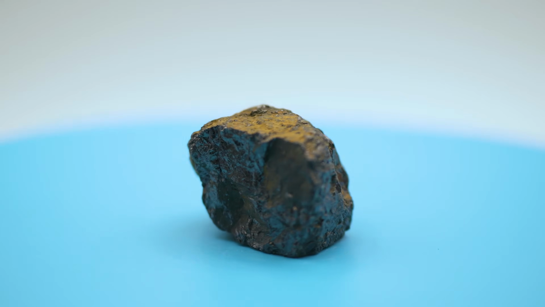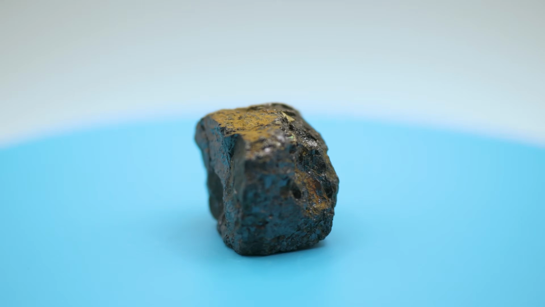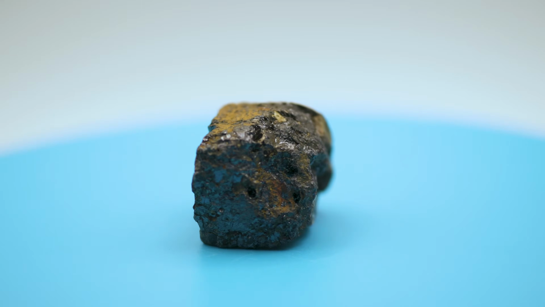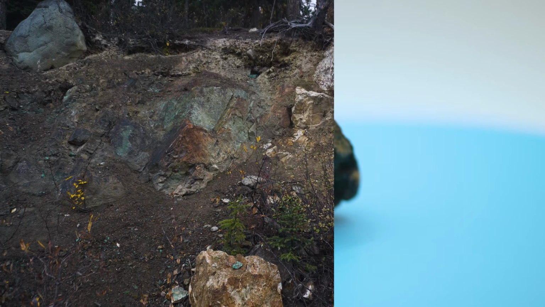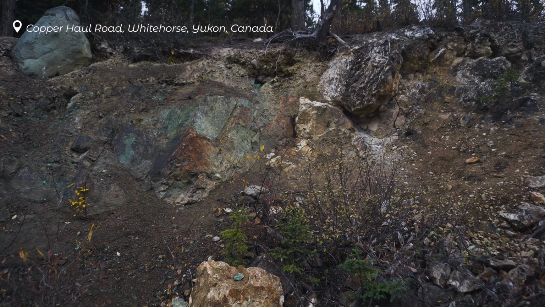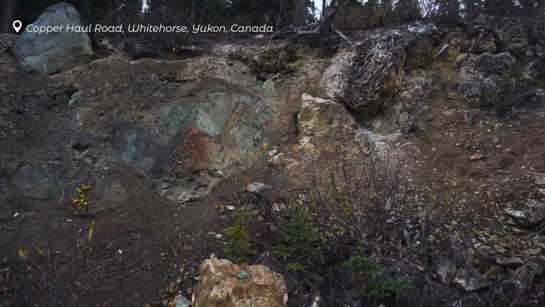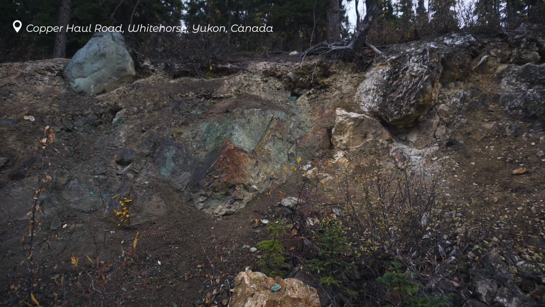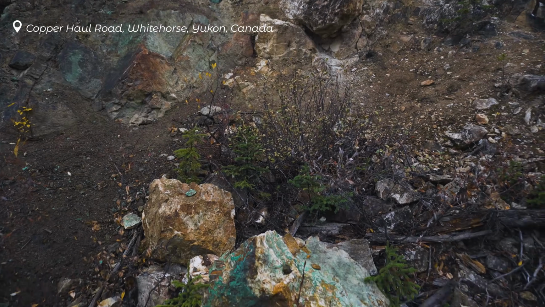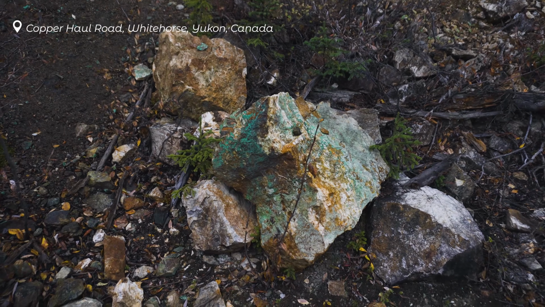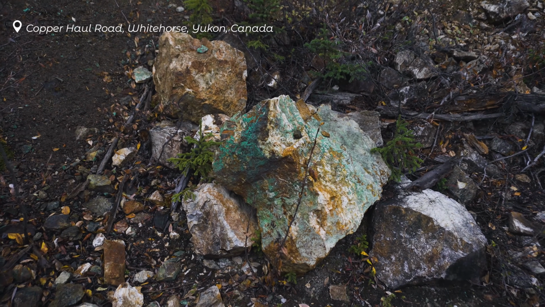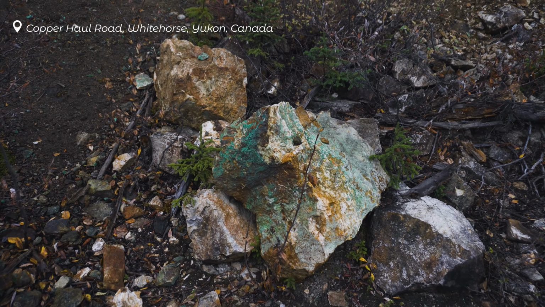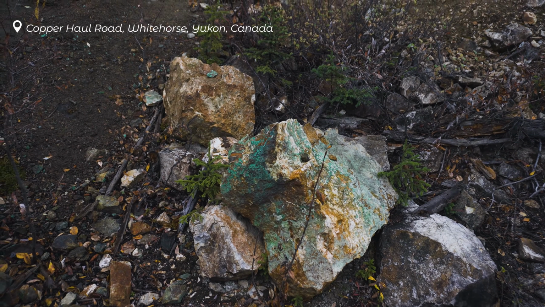Magnetite commonly forms in igneous and hydrothermal environments or sedimentary settings. One example is at the Whitehorse Copper Belt. Here, magnetite formed through a contact process known as skarn formation, meaning the calcareous rock was chemically replaced by hot magmatic fluids derived from a nearby intrusion.